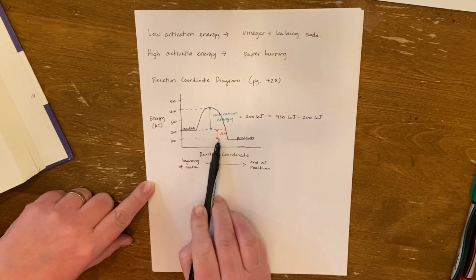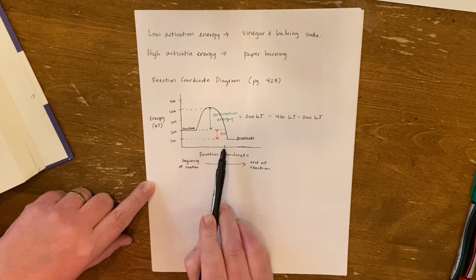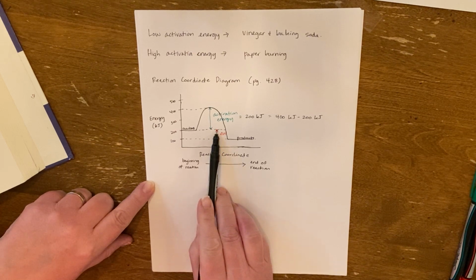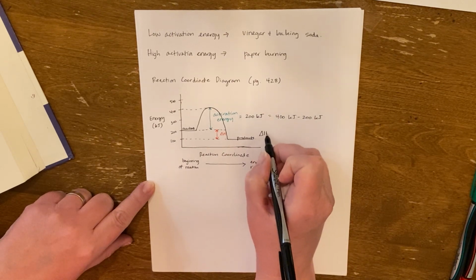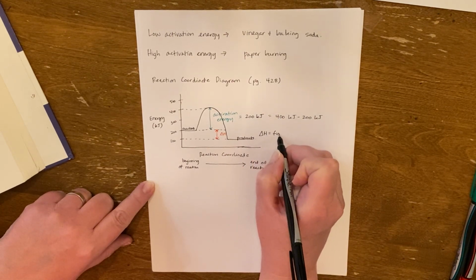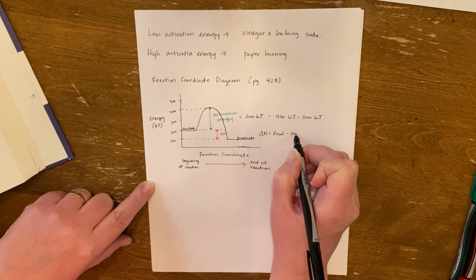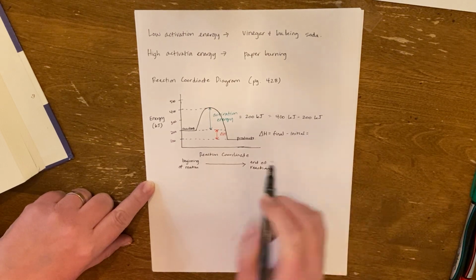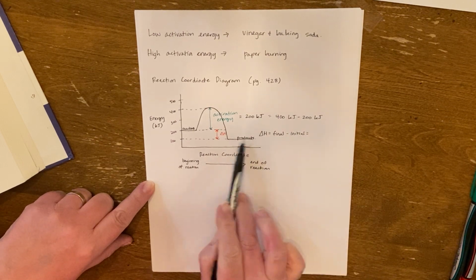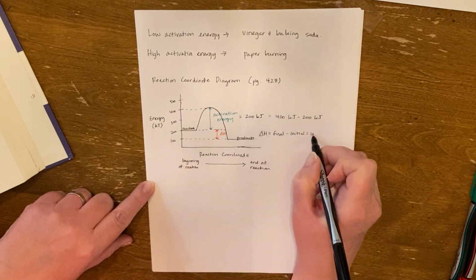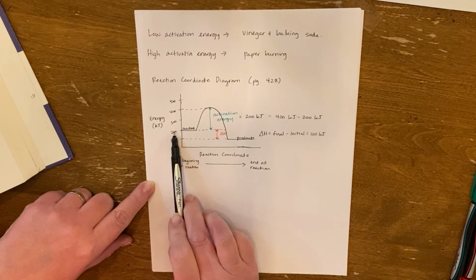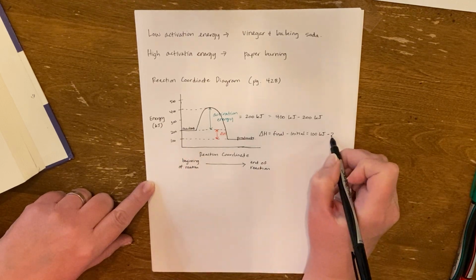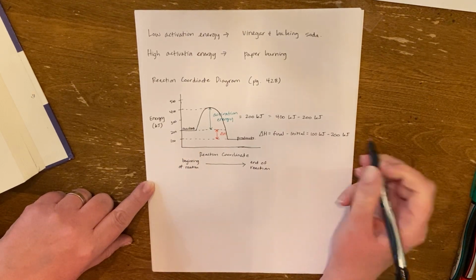All right, what is my delta H? Again, we take our final and subtract the initial. So our final energy when our products are created is 100 kilojoules. Our initial energy when we had our reactants was 200 kilojoules.